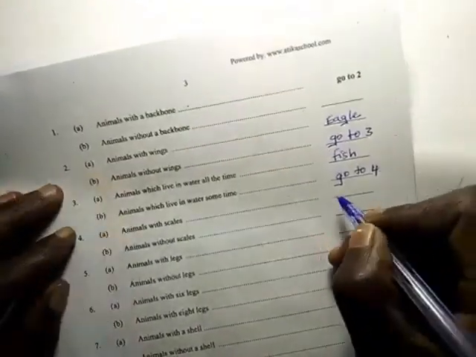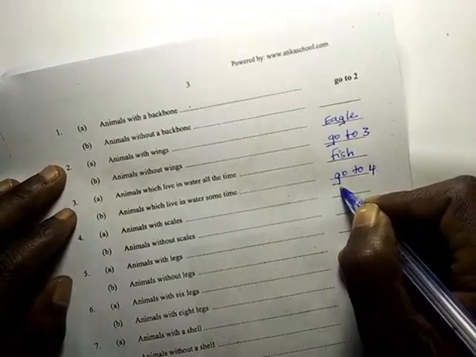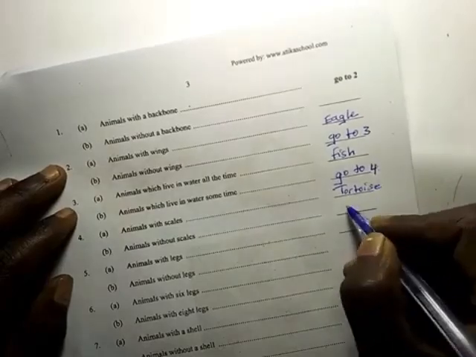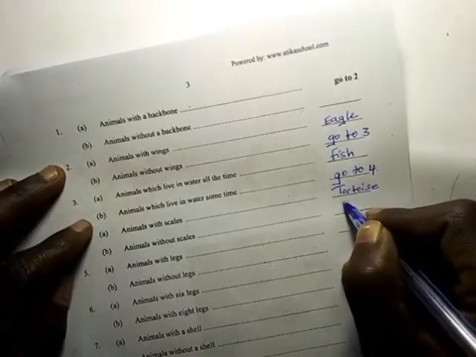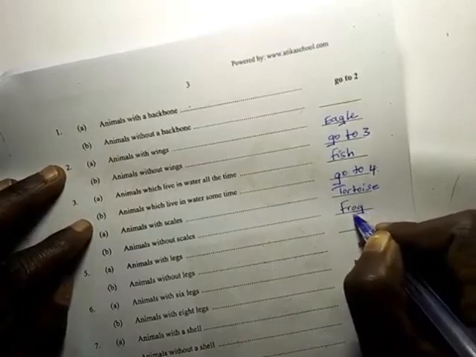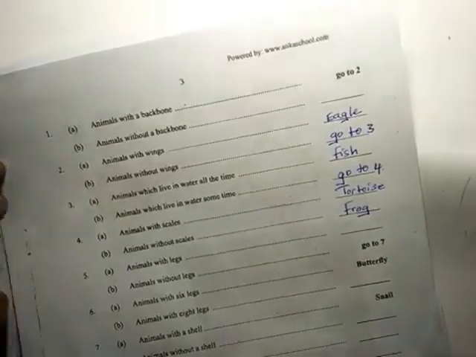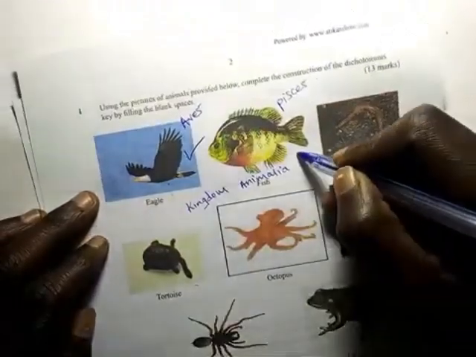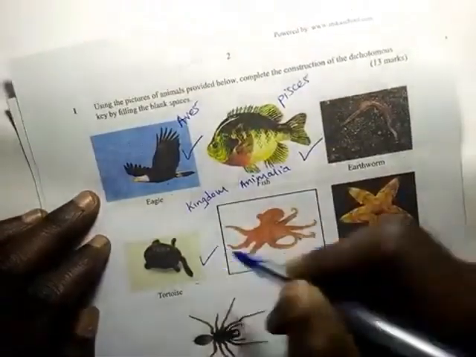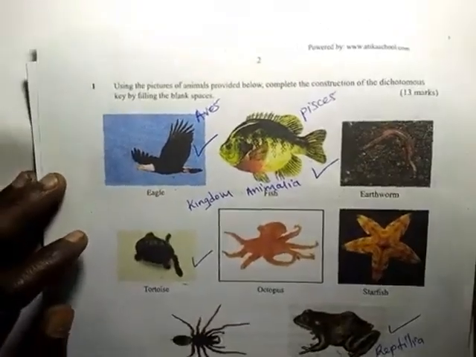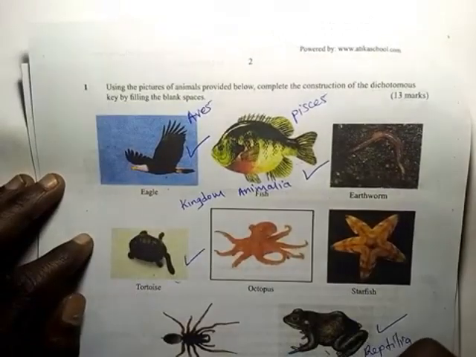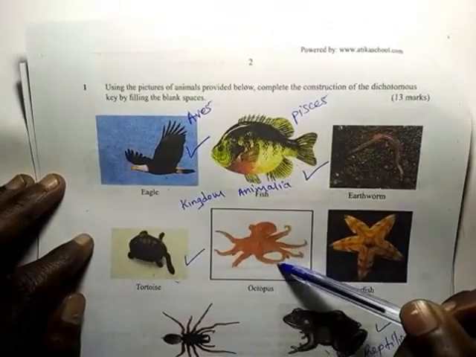Animals with scales is the tortoise, animals without scales is the frog. Now you have classified this one and this one. Now we are remaining with earthworm, starfish, spider, and octopus.